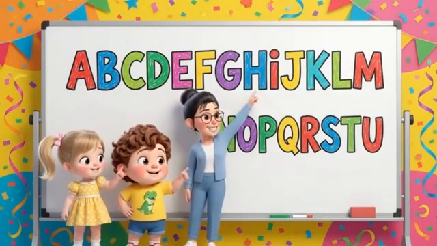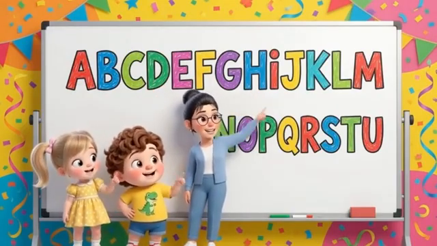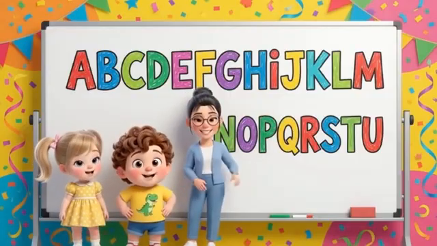A, B, C, D, E, F, G, H, I, J, K, L, M, N, O, P, Q, R, S, T, and U.